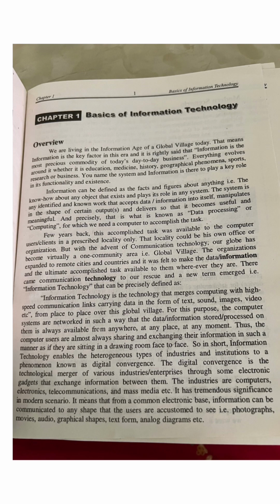A few years back, this accomplished task was available to computer users or clients in a prescribed locality only. That locality could be his own office or organization. It means that a few years back, this system of latest technology was not available to a larger number of people. But with the advent of communication technology, our globe has virtually become one community area, that is the global village. With the advancement of time and technology, our whole world is now connected, and this basic connection with each other is called a global village.